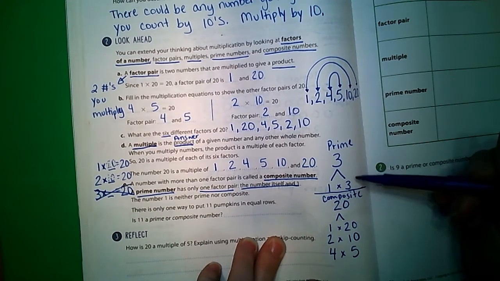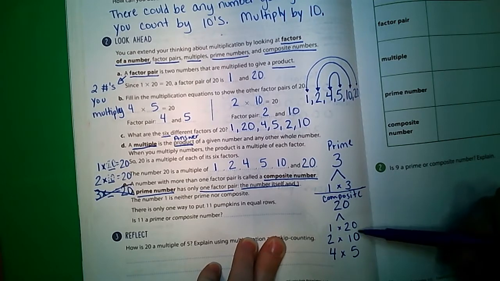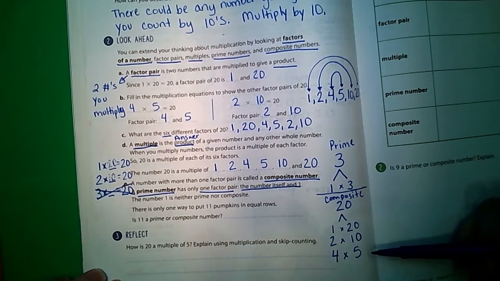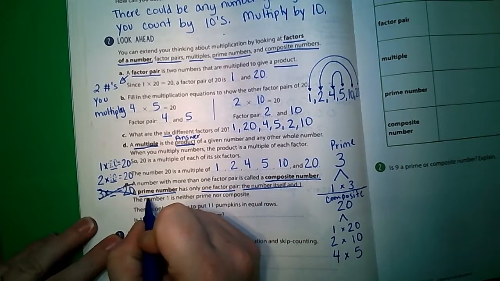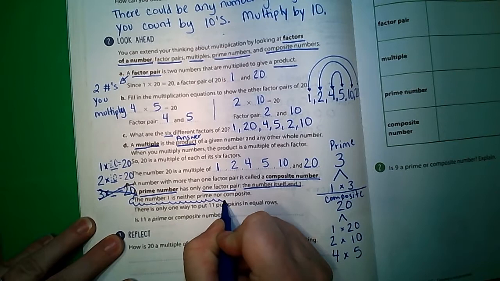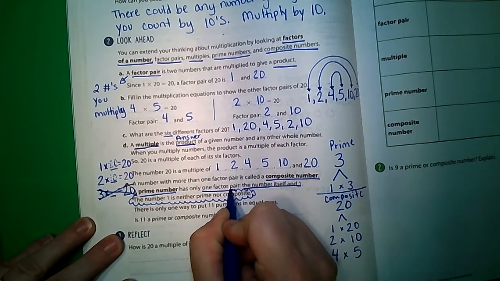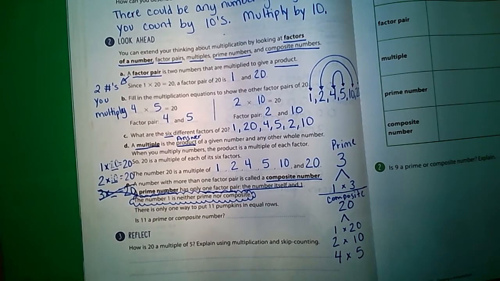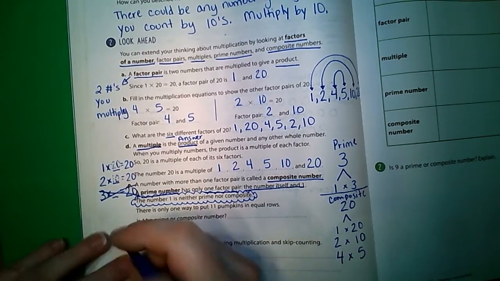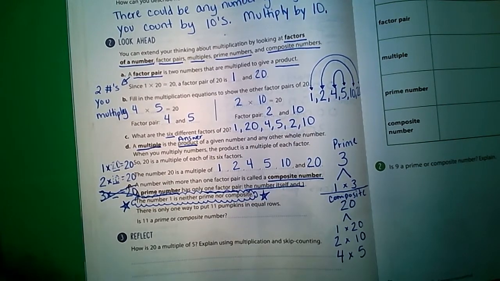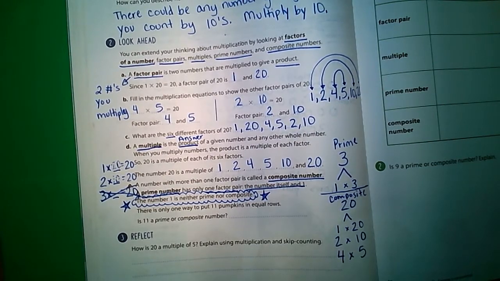So that is how you tell the difference between prime and composite. Prime, you only have one factor pair. Composite, you have more than one. So you have 2 or more factor pairs. This is also very important. The number 1 is neither prime nor composite. You can see here, it's neither prime or composite. That's very, very important to remember. And that's just a fact you have to remember. There's no trick to remembering it.